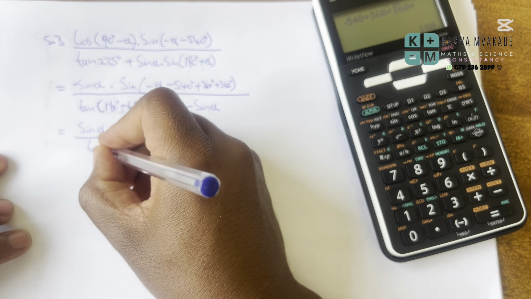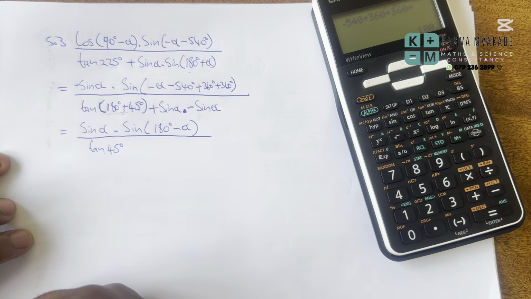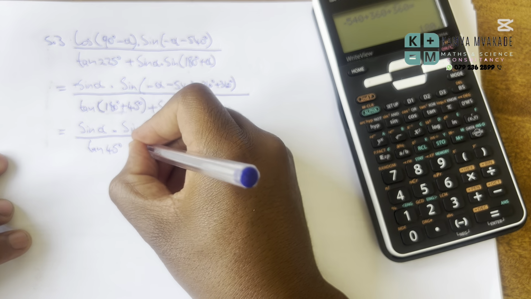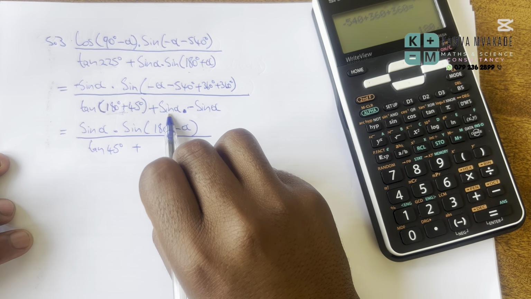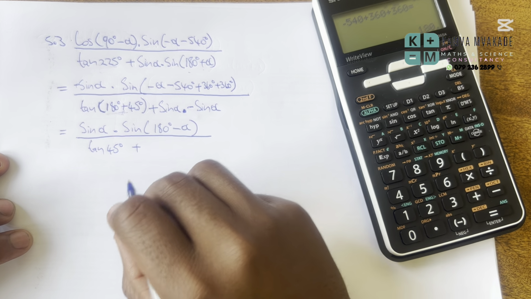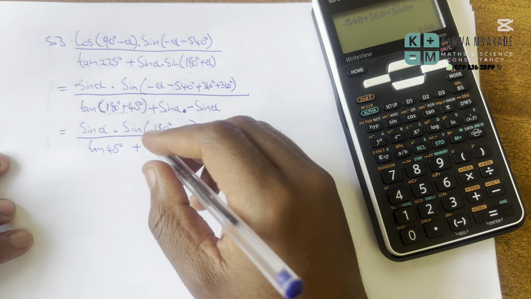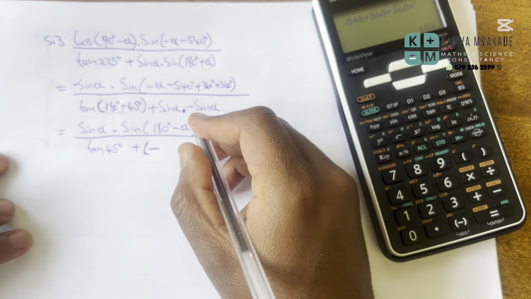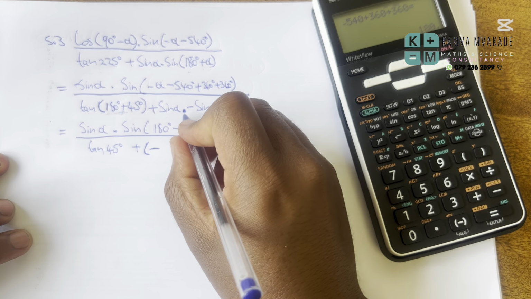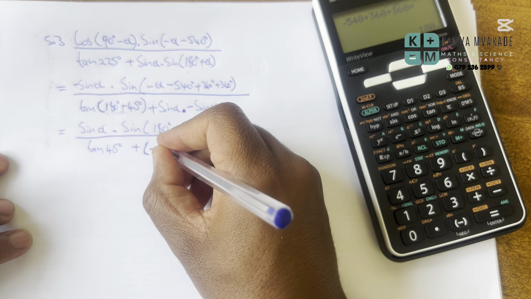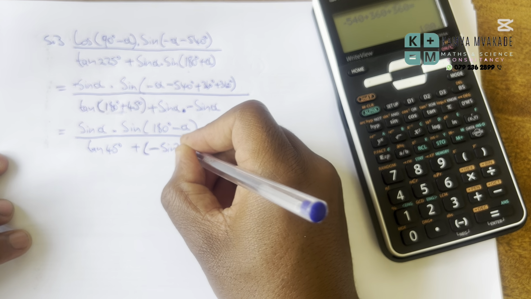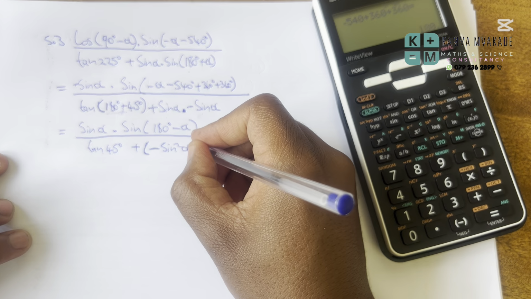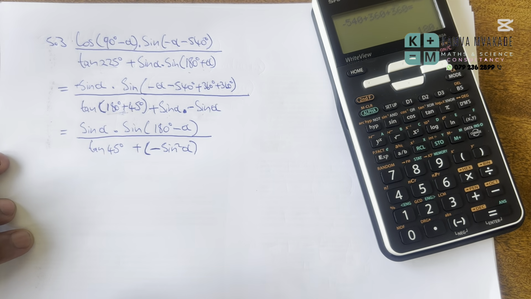We have another tan of 45 degrees plus... okay, this is not supposed to be there, let me open just the bracket. This is going to be negative sine multiplied by positive sine, which is negative sine squared alpha, negative sine squared alpha.